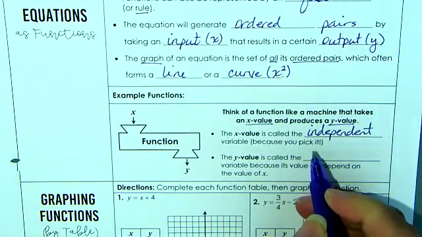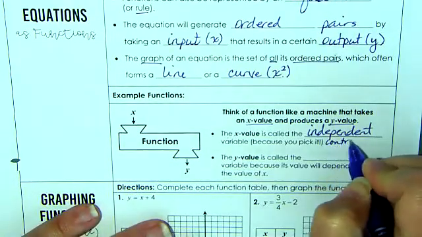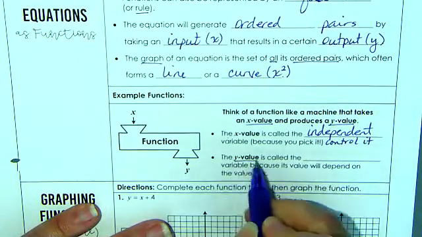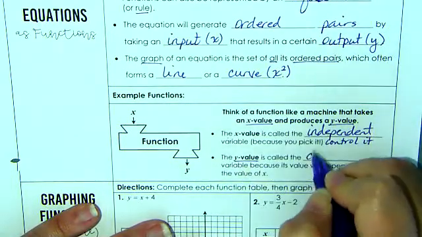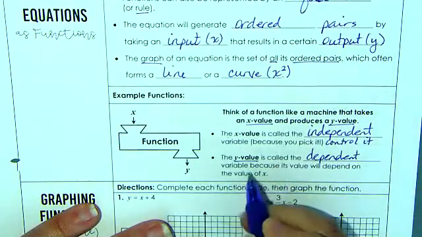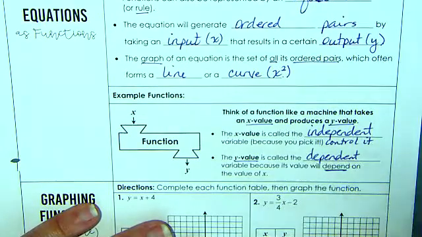The X value, you control that. The Y value is called the dependent variable because its value will depend on the value of X.